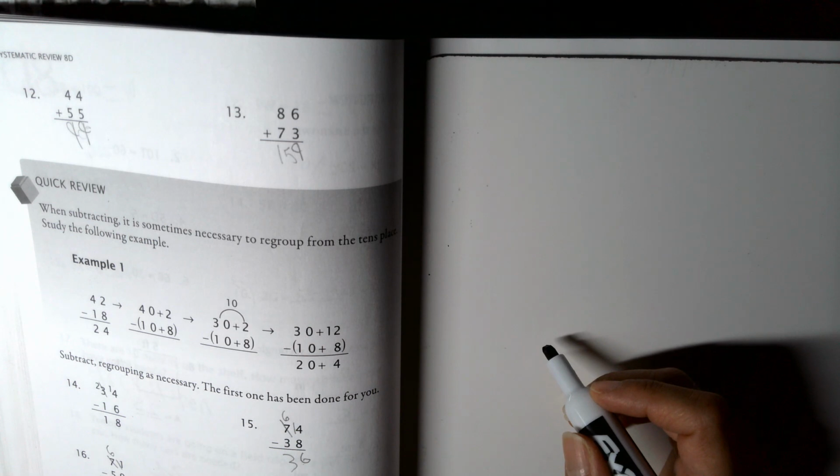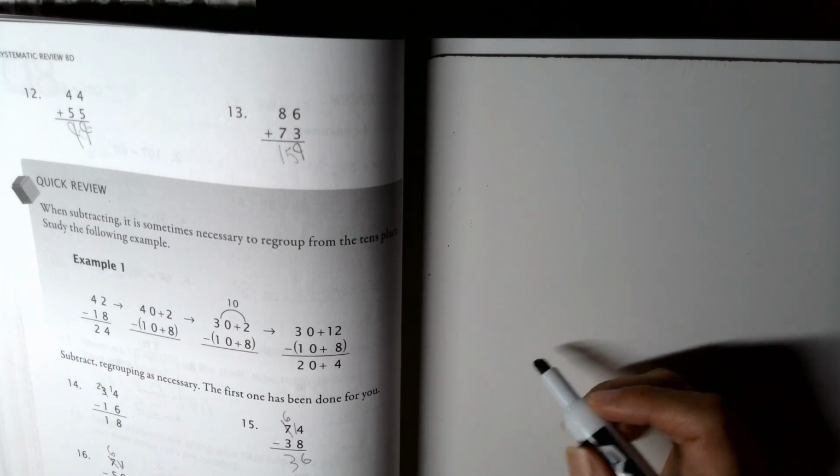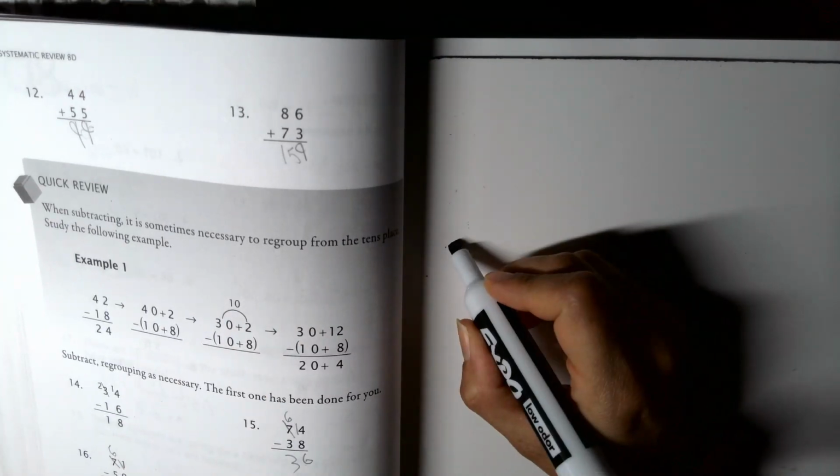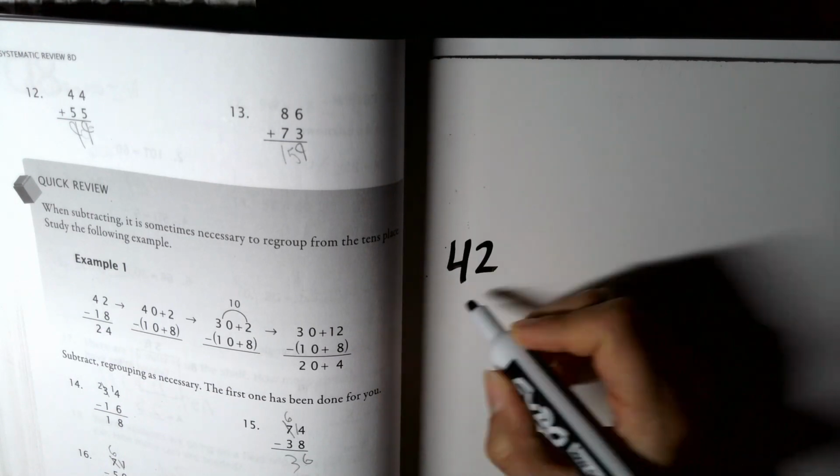If you get used to this way, then adding and subtracting becomes really fast, because it looks like a lot on paper, but eventually this becomes mental math. Okay, so this is how that one works. We have 42 minus 18 again.